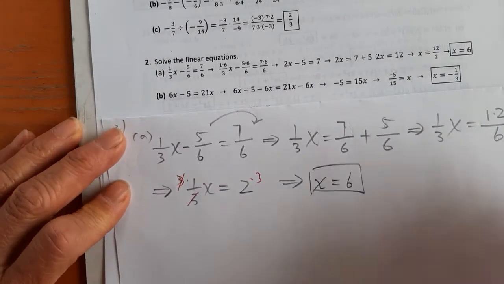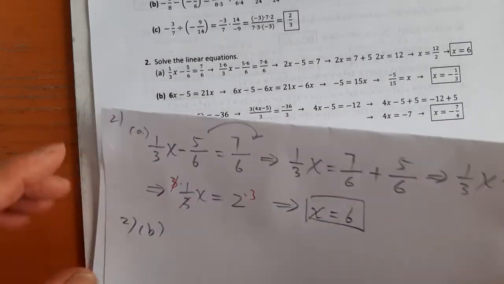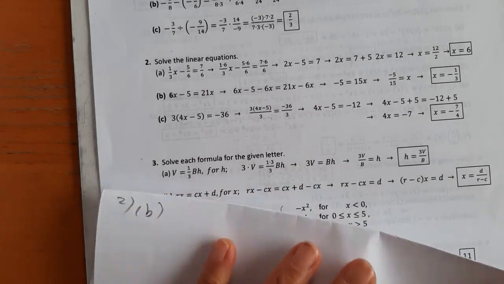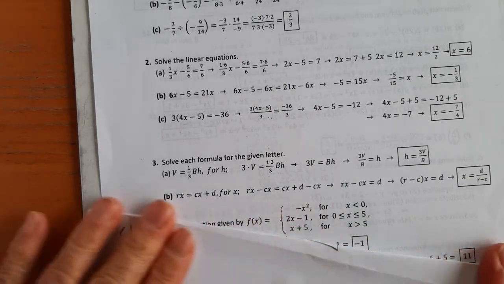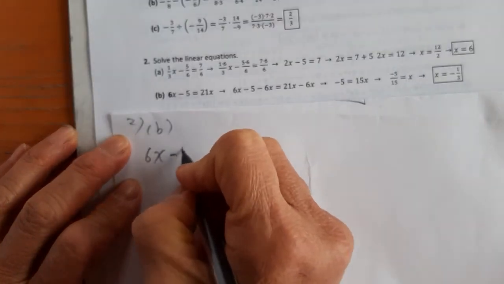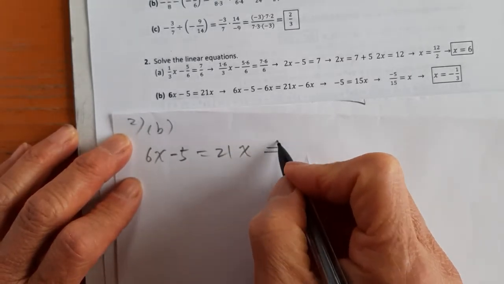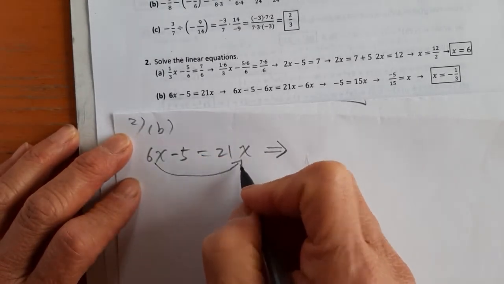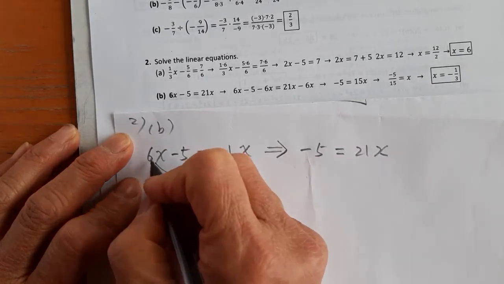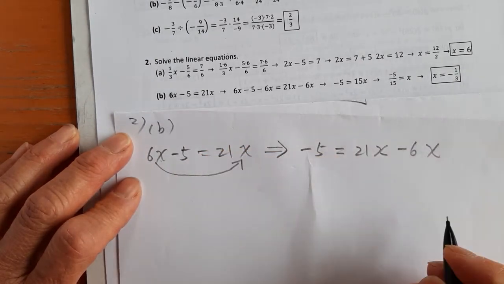B: 6x minus 5 equals 21x. We move this 6x to the left: minus 6x.